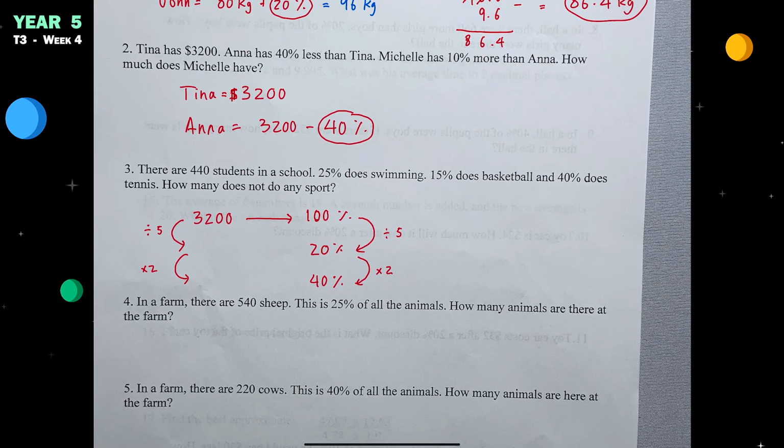So let's figure that out. 3,200, you divide it by 5. What are we going to do? We're going to double this. You're going to get 64, and you're going to put a 0. So this will be 640. Let's see if that works. Maybe I'm wrong. Let's see if that works. That's my trick.